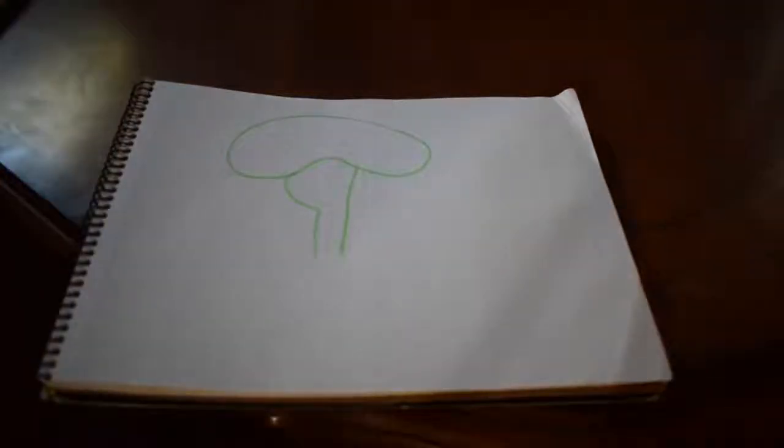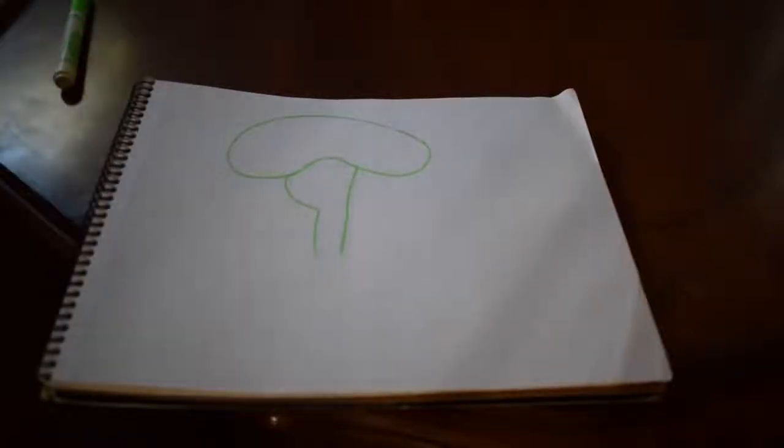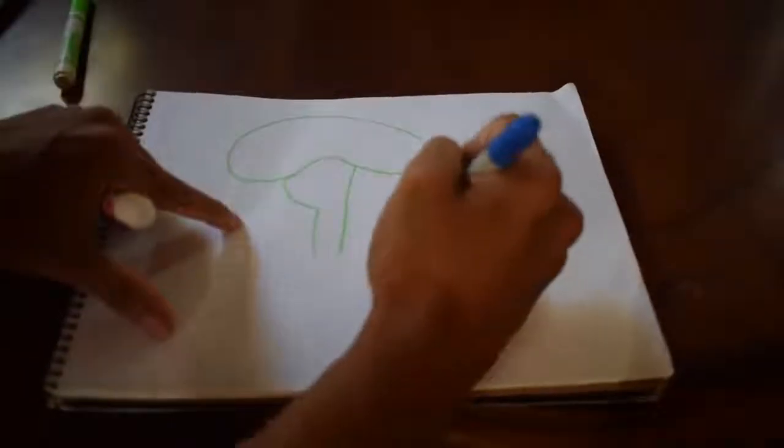So what I'm doing here is, first thing I'm going to do is draw the brain. This little peanut, then you have the brain stem below it. So now, the brain receives inputs.